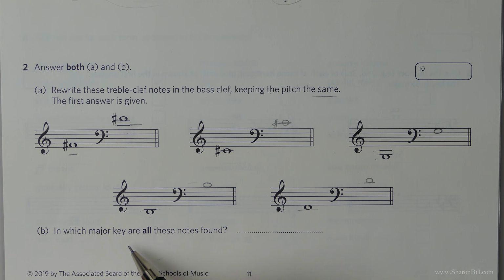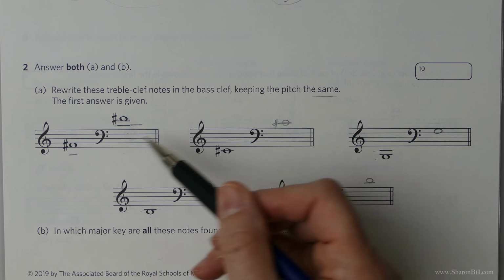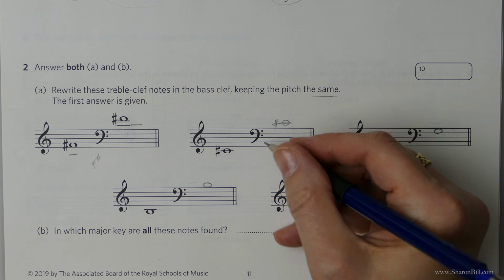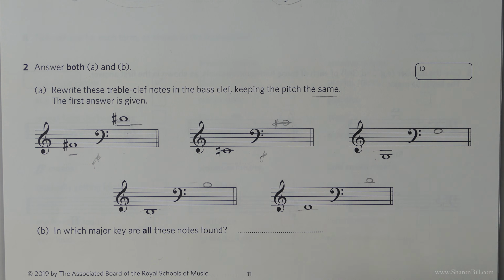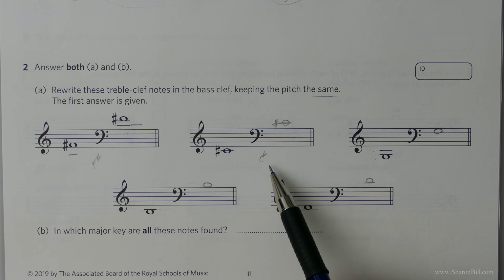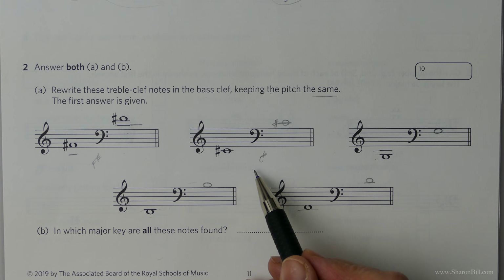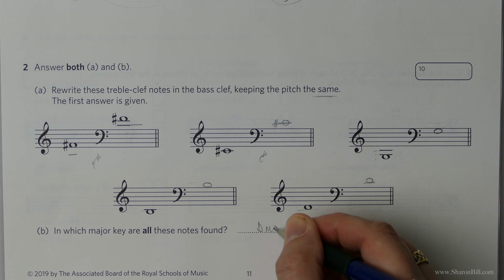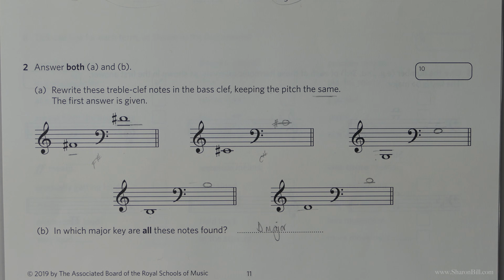So now we've just got to finish this little part of the question here. Name the major key in which all of these notes are found. And so our clues here are the sharps. And so we have an F sharp here, and we have a C sharp here. And so the major key, which has a key signature of F sharps and C sharps. So just a bit of revision here to go over your key signatures. And that will then tell you that we're in the key of D major. And that's that question completed.